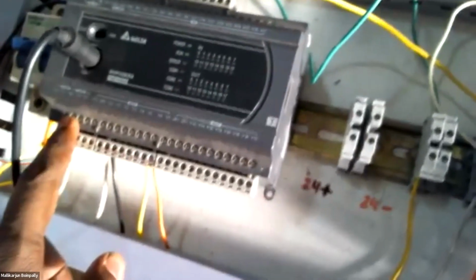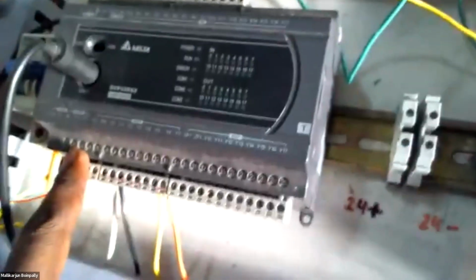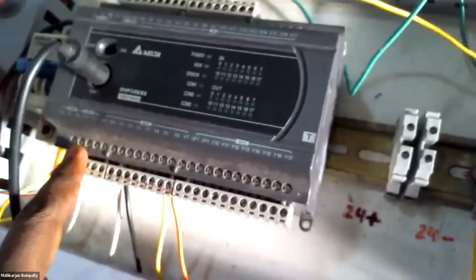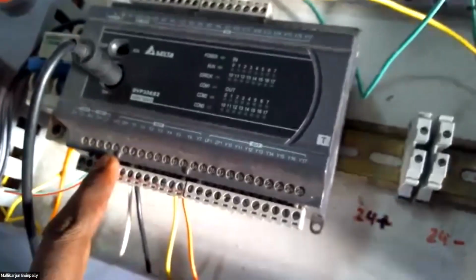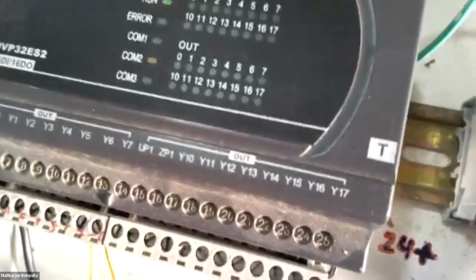In that PLC also we have COM2. COM4 is available, right? COM2, 3, COM1 is available. In that case, I'm going to use this one here.